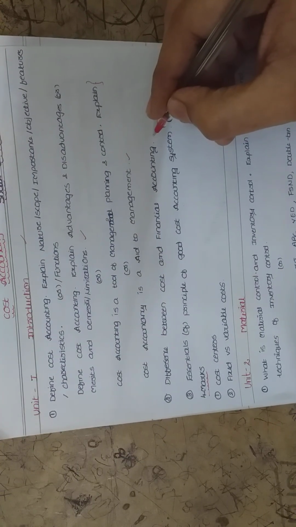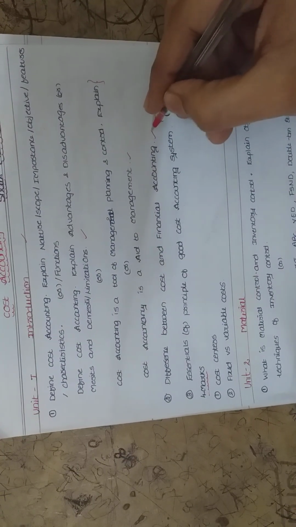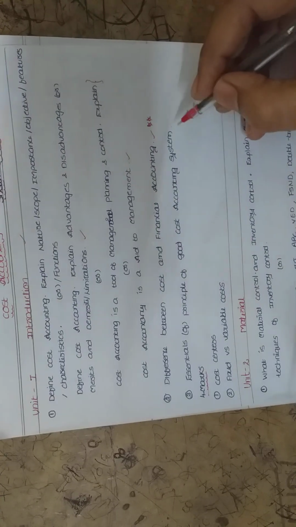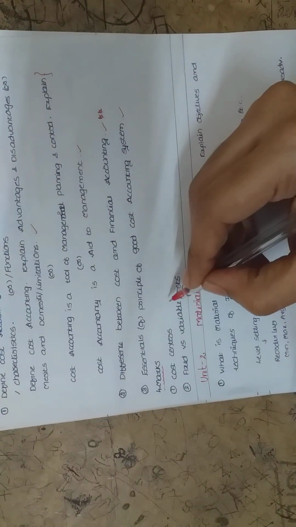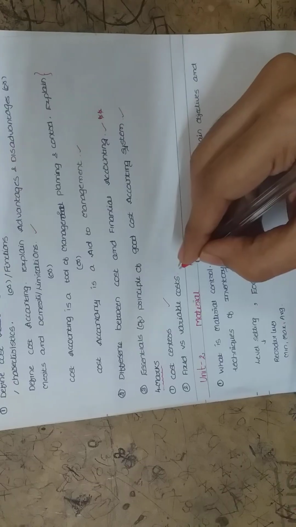The second very important question is difference between cost accounting and financial accounting. This is a very important question. Next one is essential principles of a good cost accounting system. It is a very important question. For 4 marks, go with cost center, fixed cost versus variable cost. These are very important questions from the first unit. And coming to cost accounting, there are more chances to get two problems from each unit, so focus more on the practical things rather than the theoretical point of view.